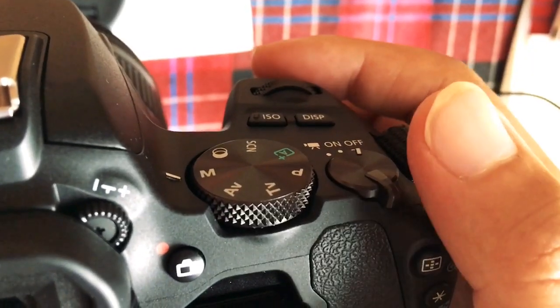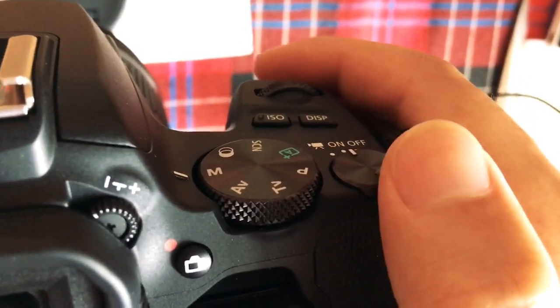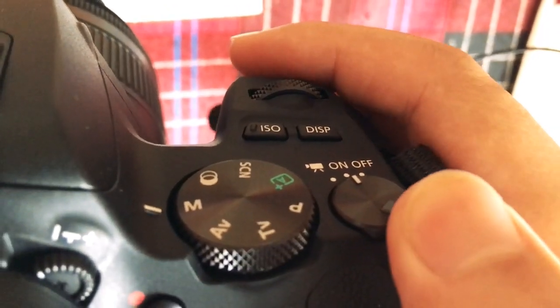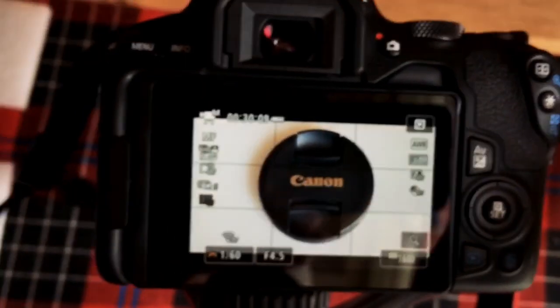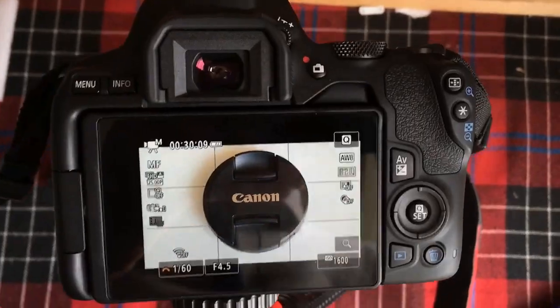Alright, in a DSLR there's an off, on and a video. So if you turn it on, click in the middle, it will go to photo mode, and if you slide one more, it will go to video mode. So that is how you go into video mode. And then the topic for today is to shoot in manual.